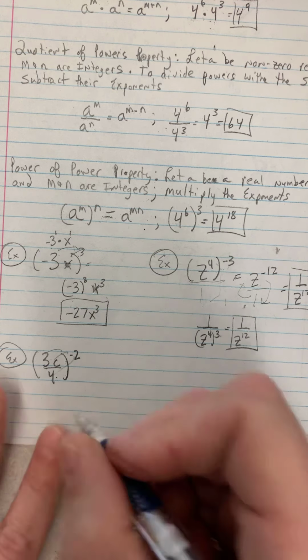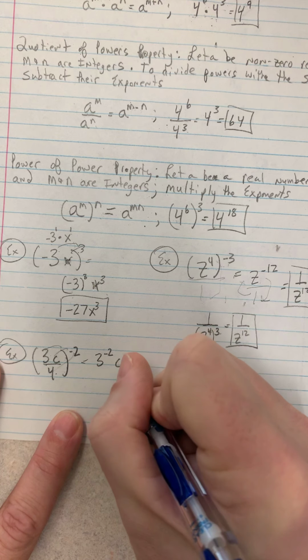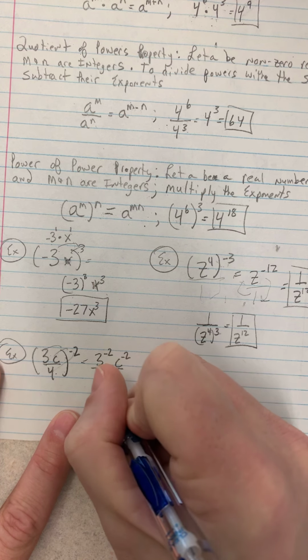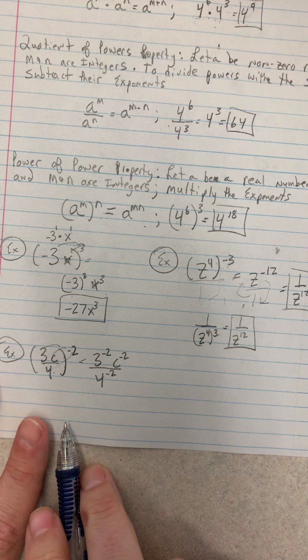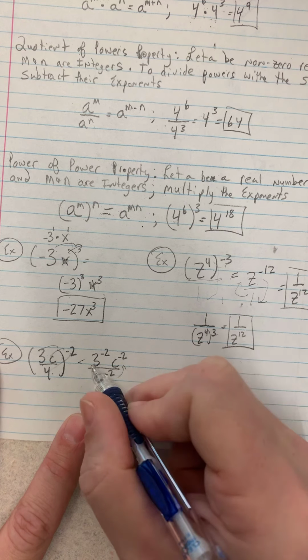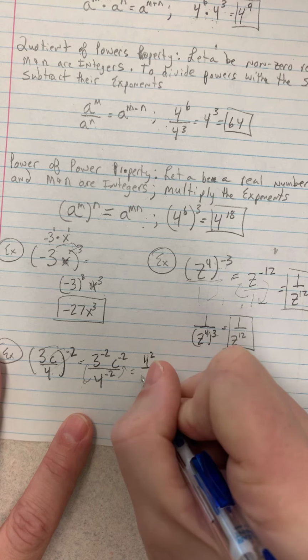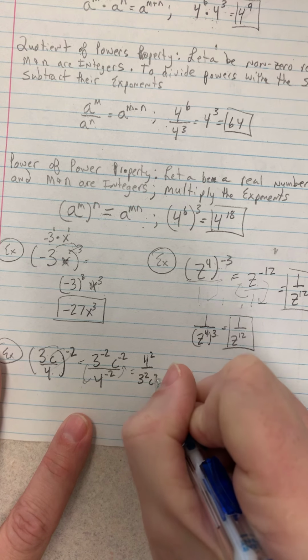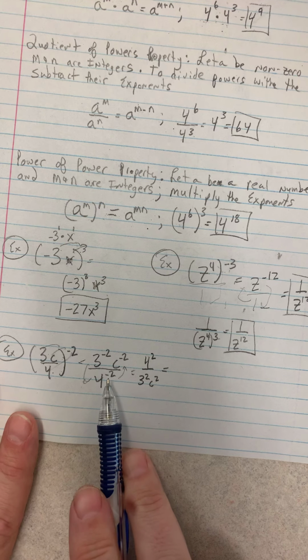And I could certainly do this out. 3 to the negative 2, c to the negative 2, over 4 to the negative 2, just doing power to a power. That means to get rid of these negatives, this all comes up, this all goes down. 4 squared over 3 squared times c squared. That just got rid of my negative exponents by flipping it.